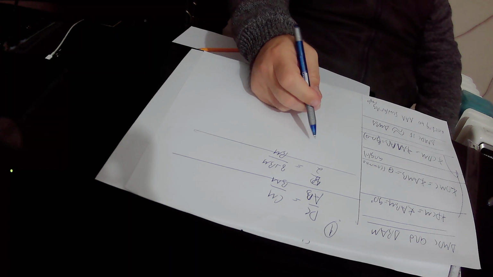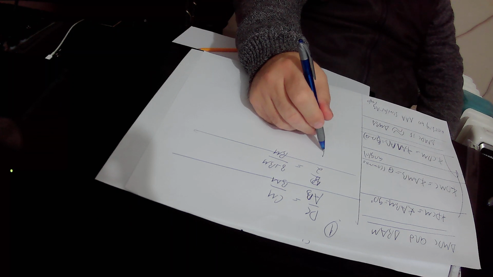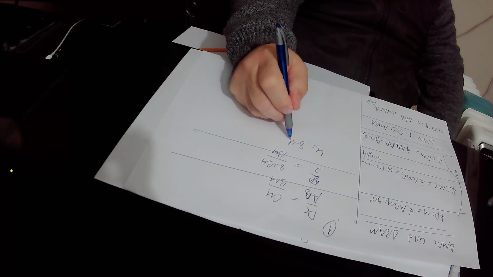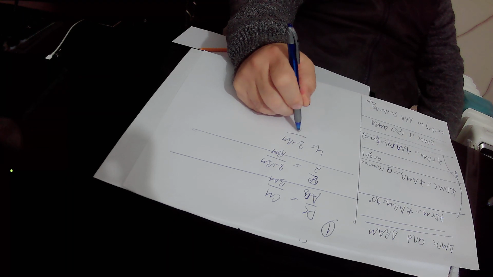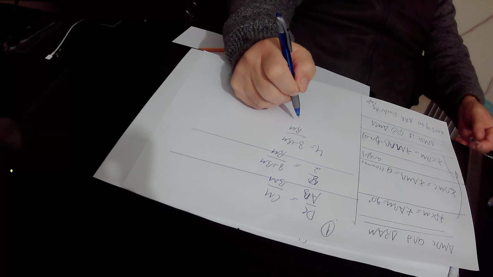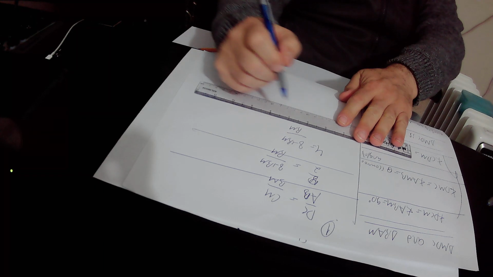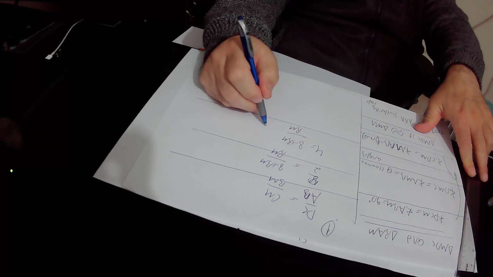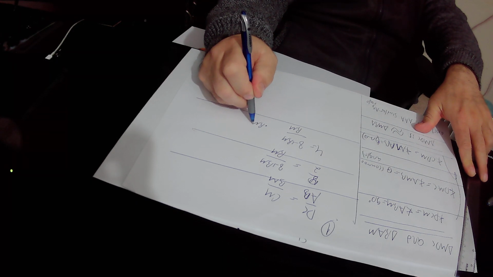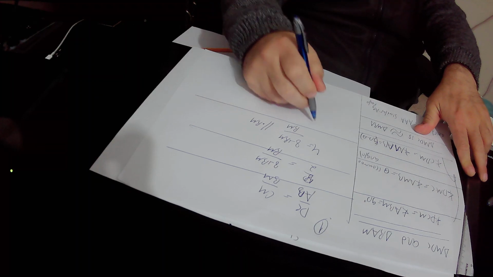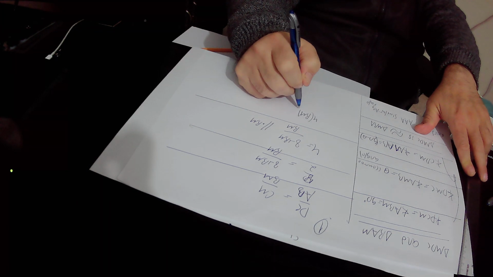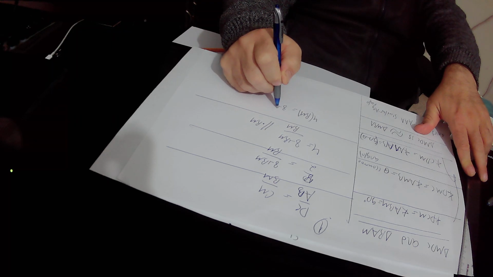So here 8 over 2 is 4. So 4 equals 8 plus BM over BM. Here we multiply this equation by BM and we get that 4 times BM equals 8 plus BM.